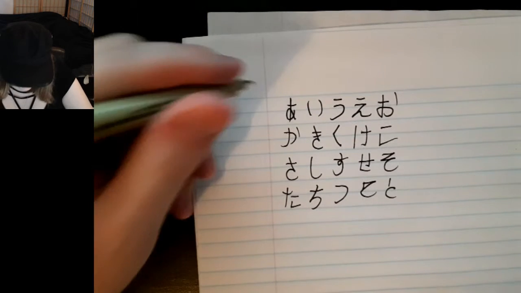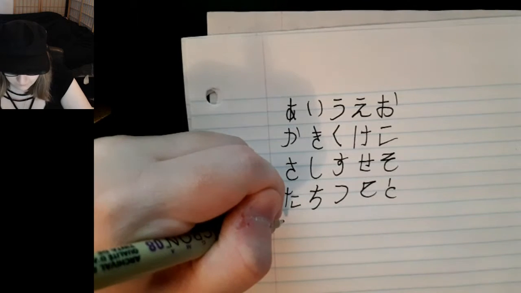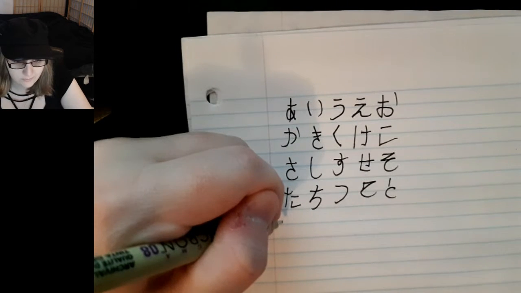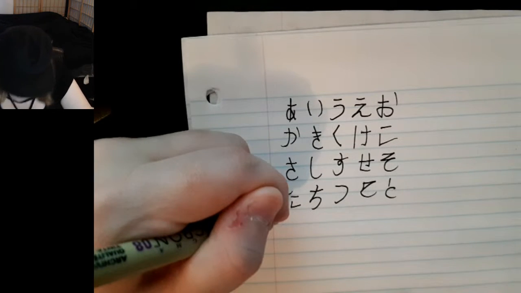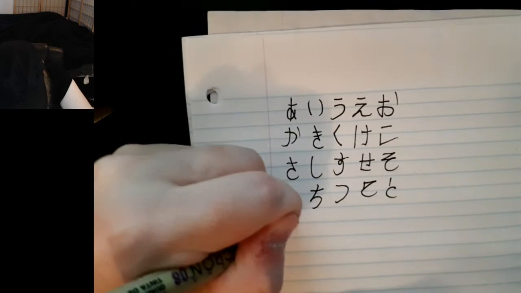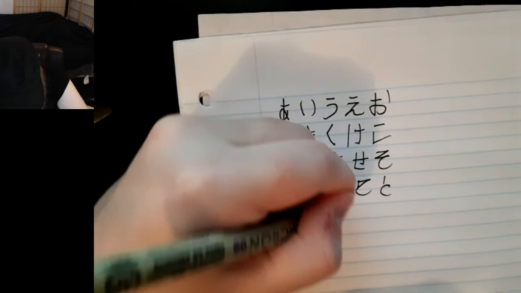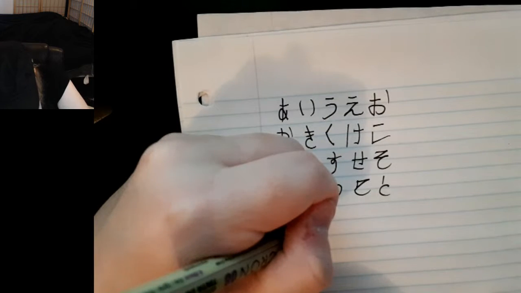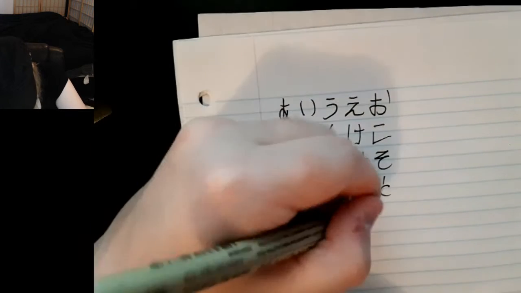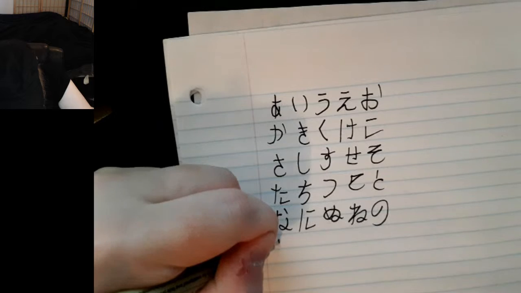Let's see. Ha. So, wait. Ha? Yeah, I believe it's Ha next. I'm just gonna check my chart real fast. Oh, it's Na before, huh? Didn't even realize that. Okay. Na, Ni, Nu, Ne, and No.